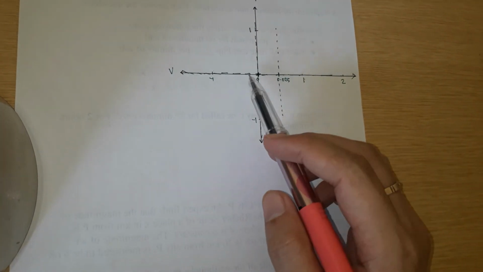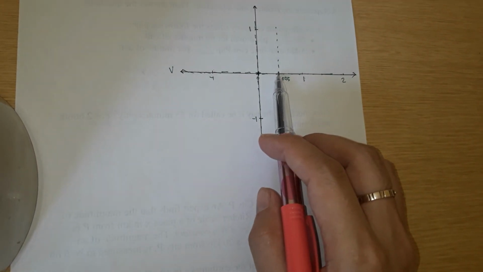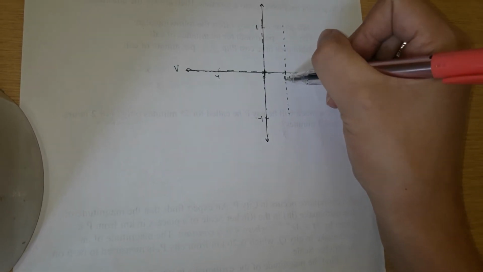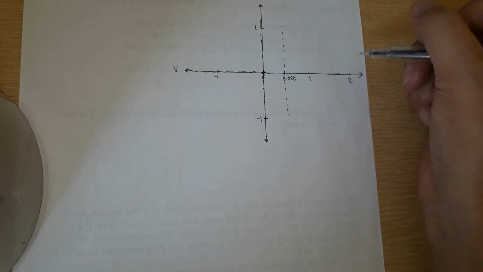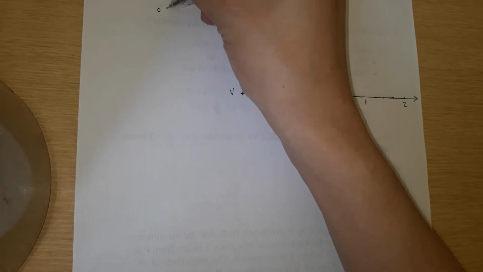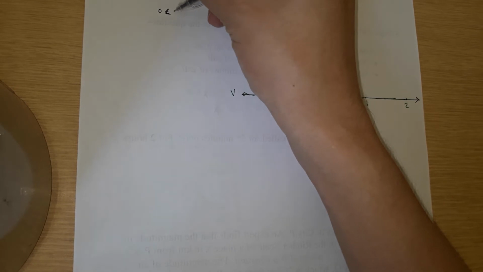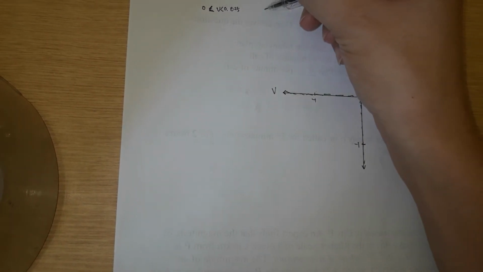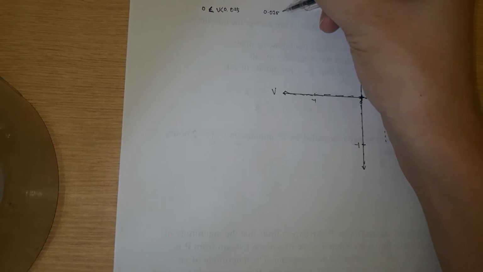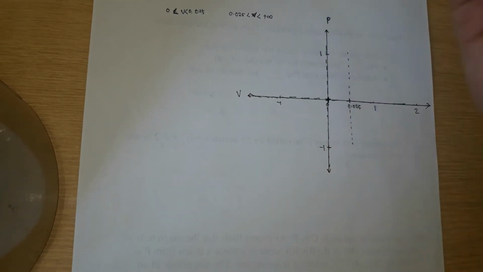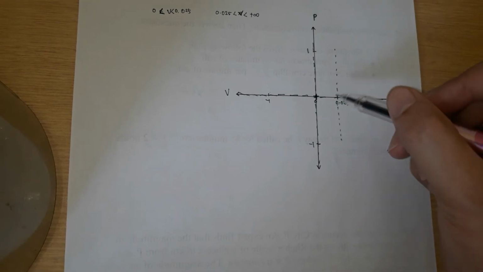So there's no negative volume, right? The same goes here. So he divided it into three intervals. This one goes from 0 to 0.25, then 0.25 to 2. So the 2 intervals that we're going to have are from 0 to 0.025, and from 0.25 to positive infinity. So again, from here to there, from here to there. We're going to identify values in here.